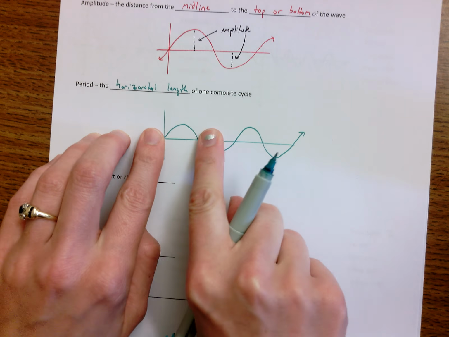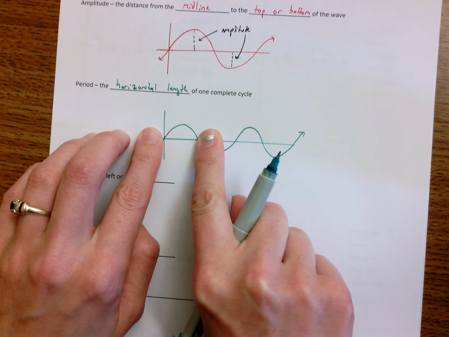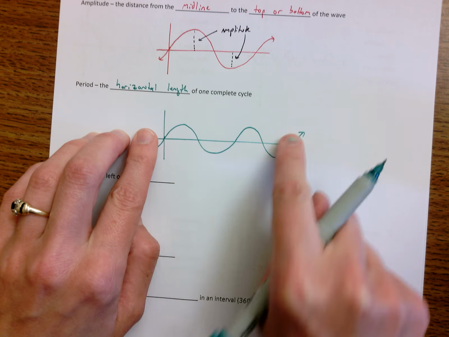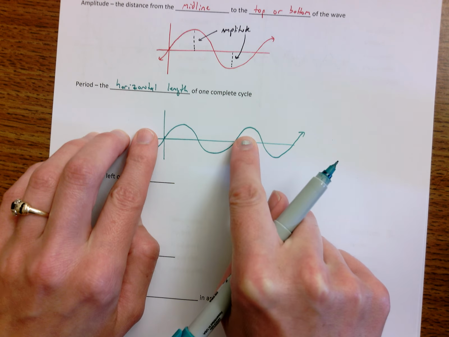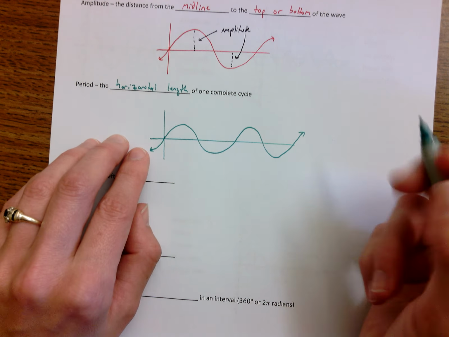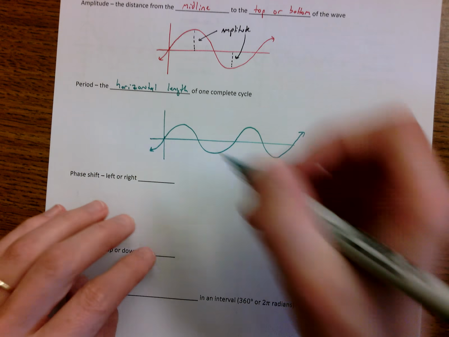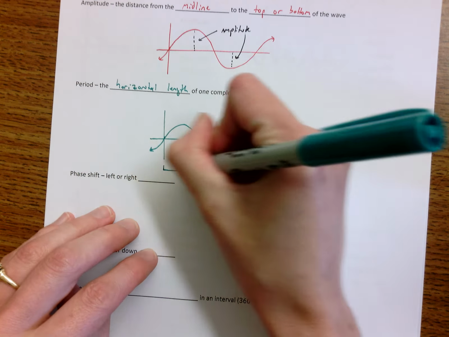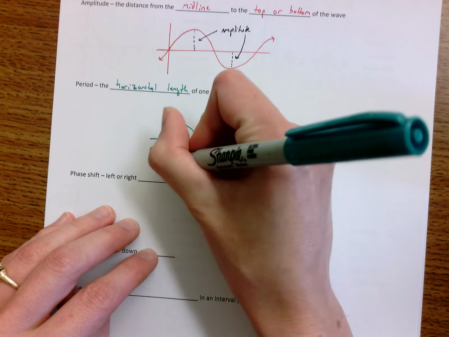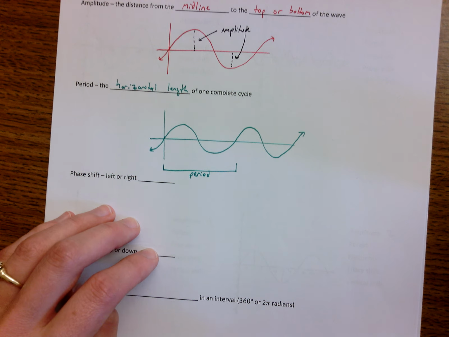If I had just done this section here and copy and pasted that, it wouldn't look right because it would just be bumps over and over again. You wouldn't have that downward swing. Okay, so the period is the length of one complete cycle. So for this particular graph, my period would be from here to here. Okay, that would be the length I would measure to find my period.